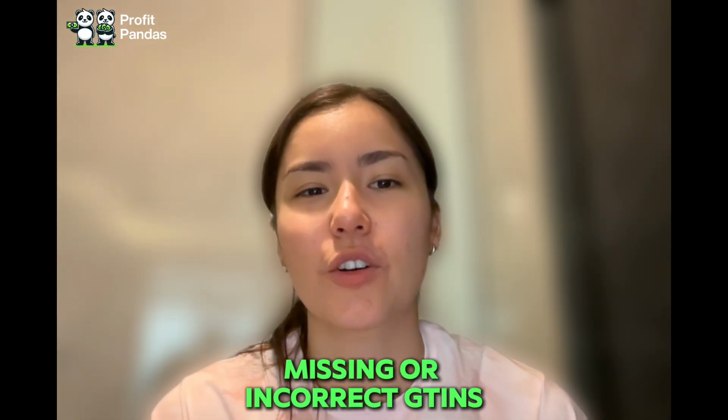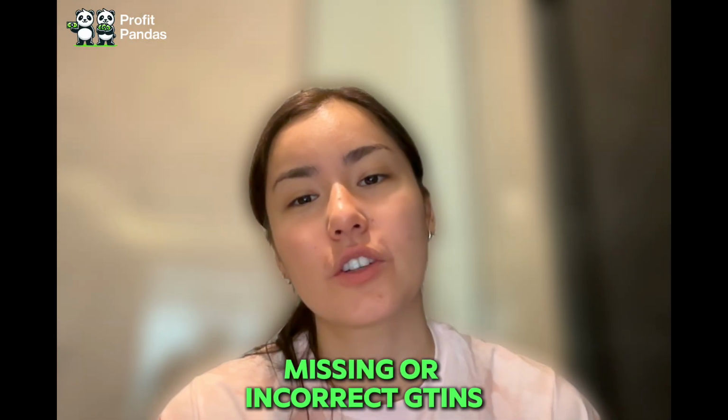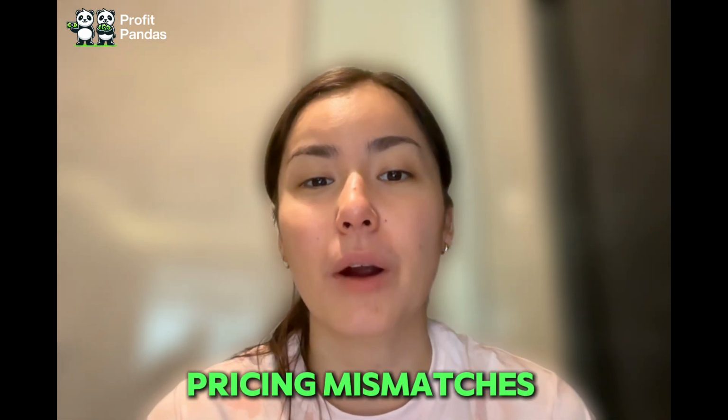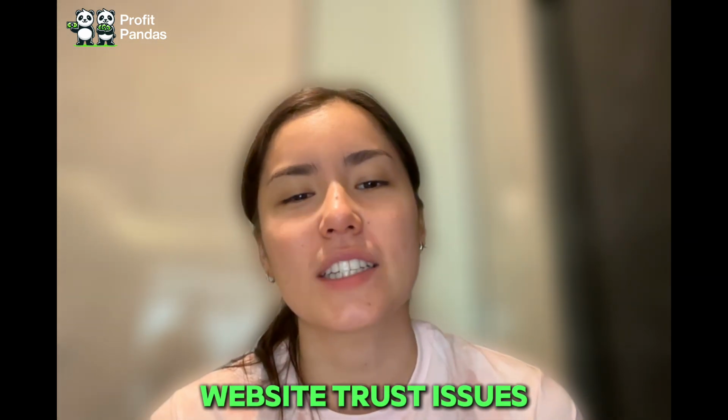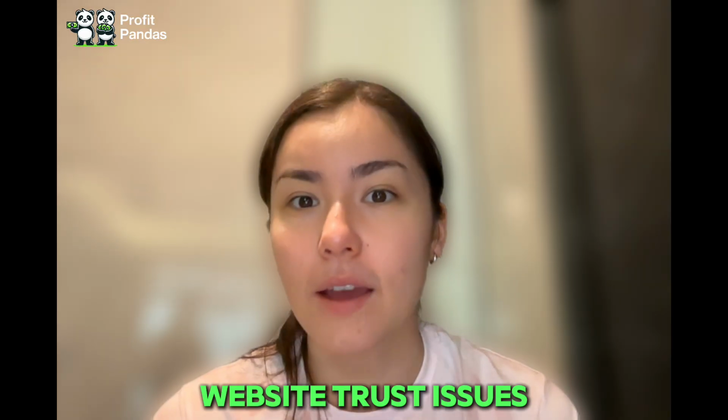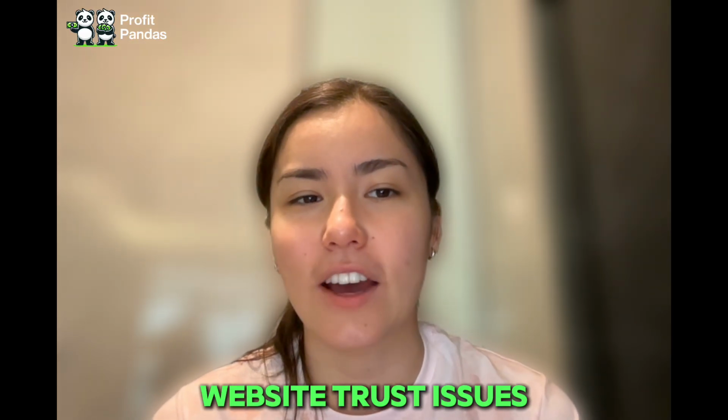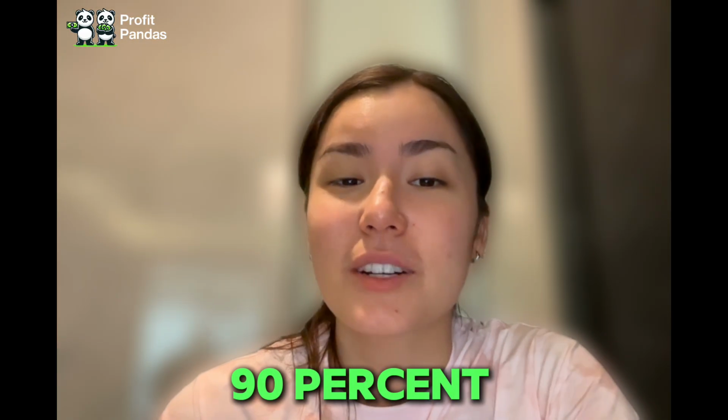Most disapprovals in Google Merchant Center come down to just 3 things. 1, missing or incorrect GTINs. These are the barcodes Google uses to verify your products. 2, pricing mismatches, when the price in your feed doesn't match what's on your website. And number 3, website trust issues like no return policy, missing contact info, or a sketchy looking layout. Fix those and you'll fix 90% of the issues people run into. So if your products just keep getting disapproved or aren't showing up in shopping, don't panic. Just go to Merchant Center and Diagnostics, and look at what Google's flagging.